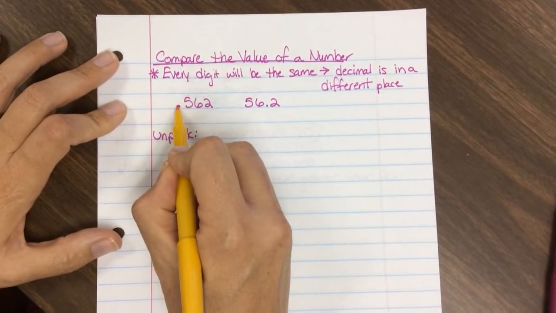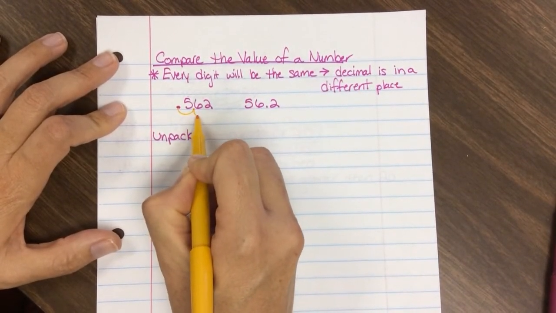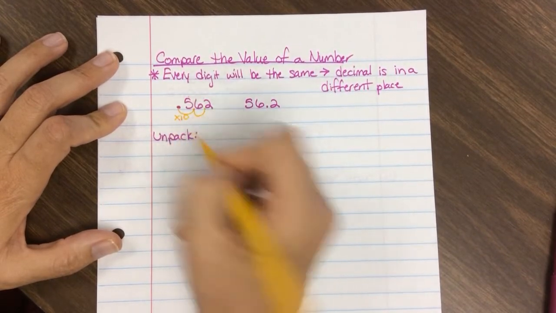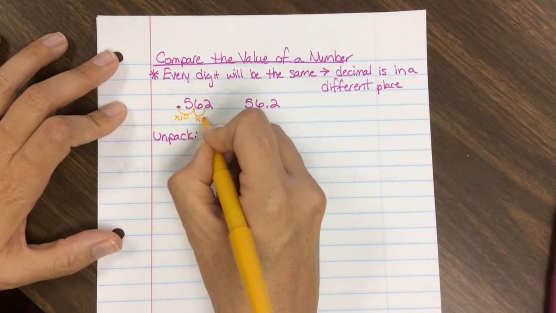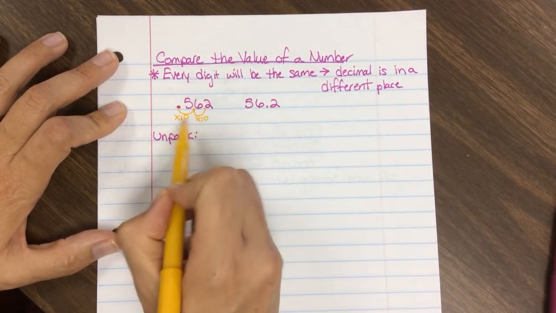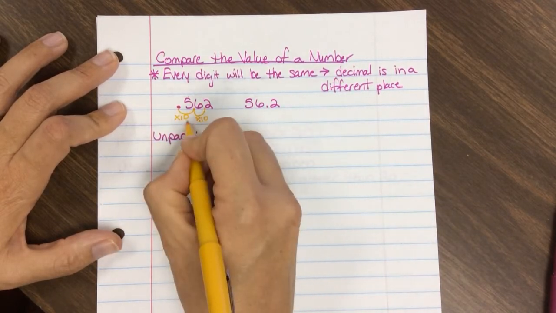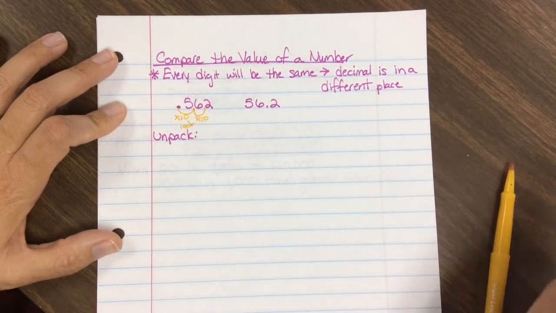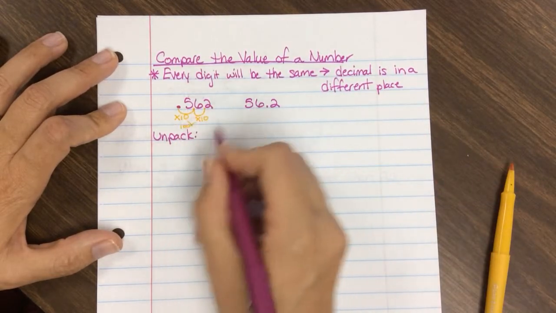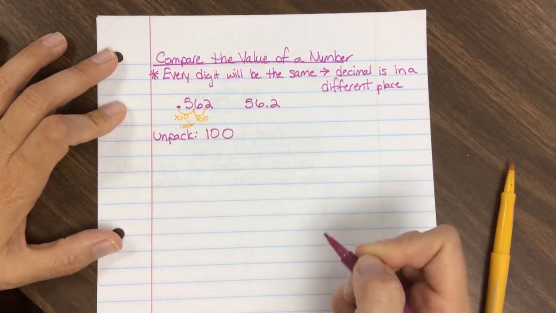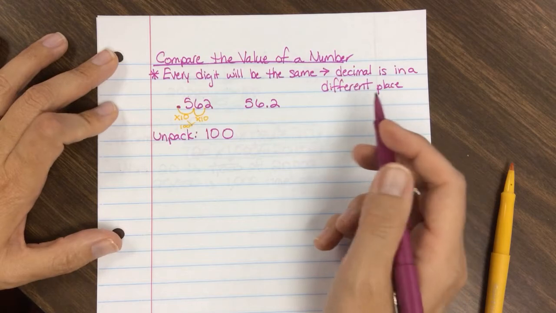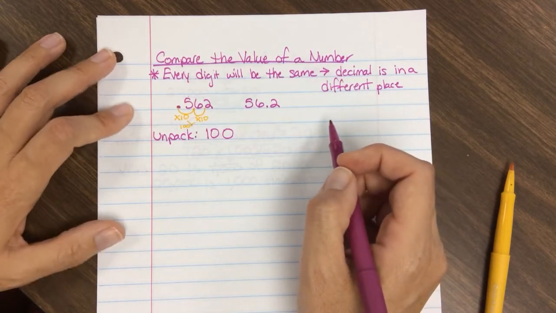So let's look. If I wanted to move this between the 6 and the 2, I had to move it 10 times for this hop and 10 times for this hop. What is 10 times 10? Well, it's 100. So right off the bat, it tells me these numbers are 100 times different. The value is that they're 100 times different.